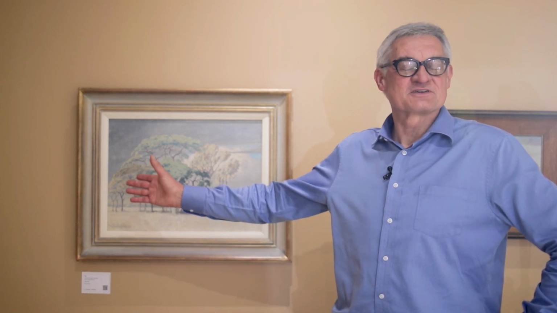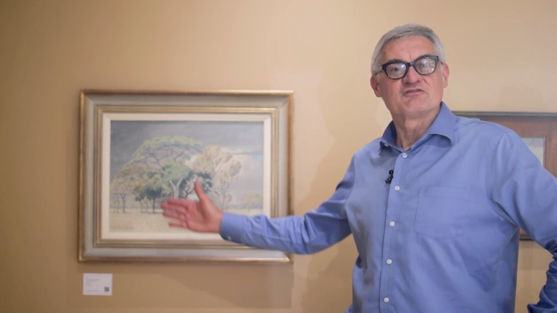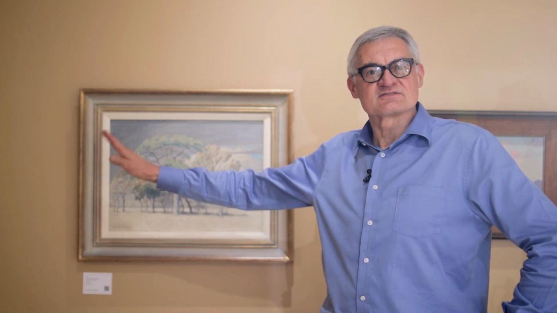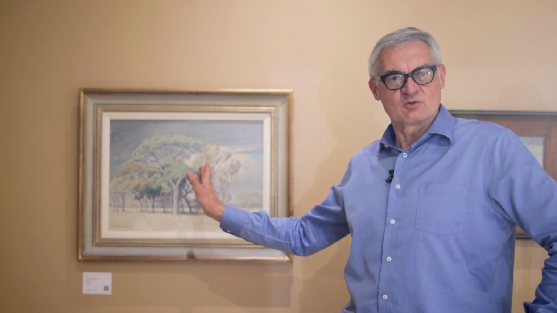Jacob Hendrik Pierneef is most famous for his Bushveld landscapes, such as this wonderful example. He crowds the landscape with a very interesting composition. In this case, he foregrounds the cluster of trees with different shades of leaves, perhaps indicating the changing seasons from winter to spring to high summer and even autumn.